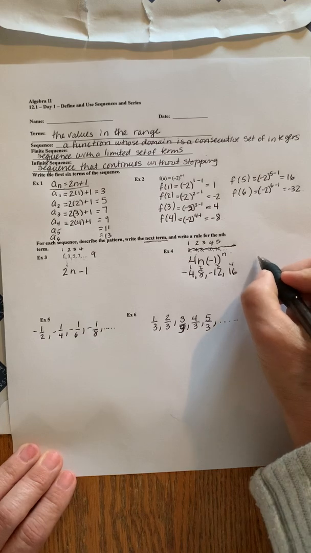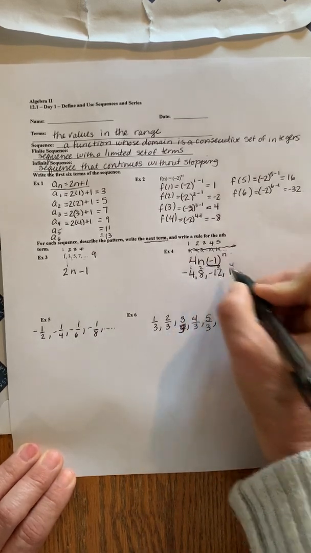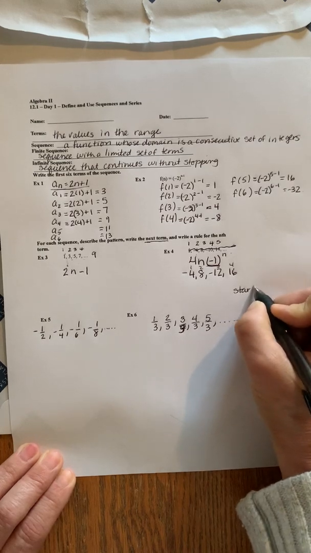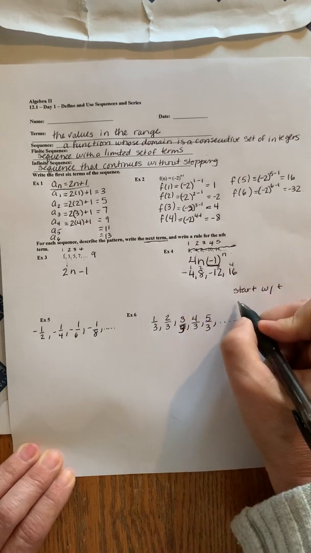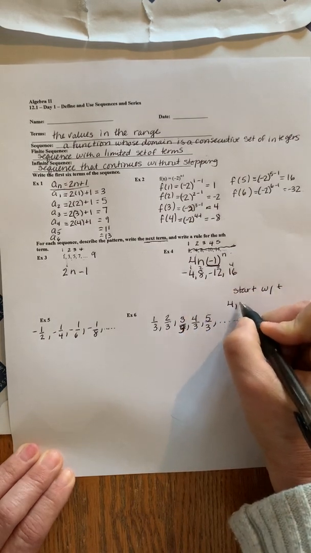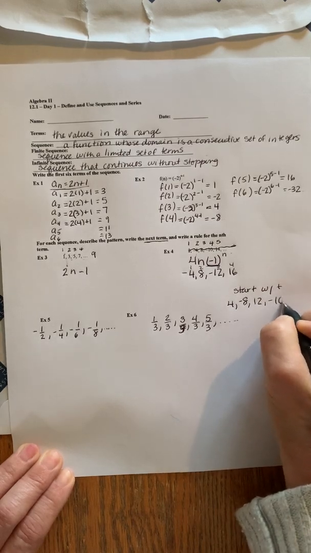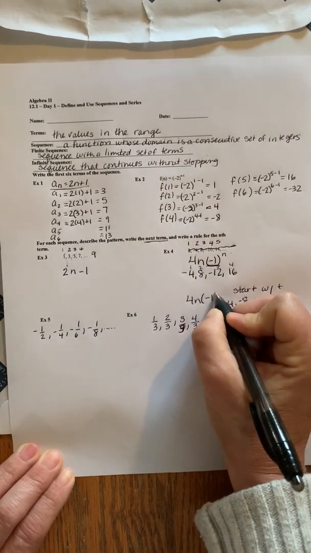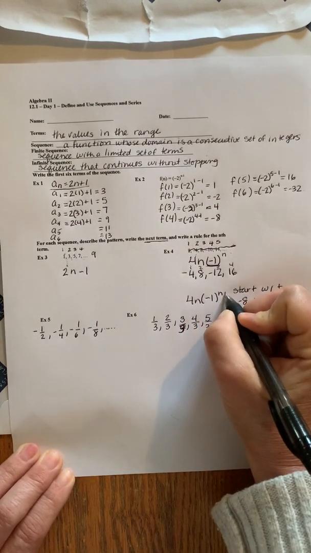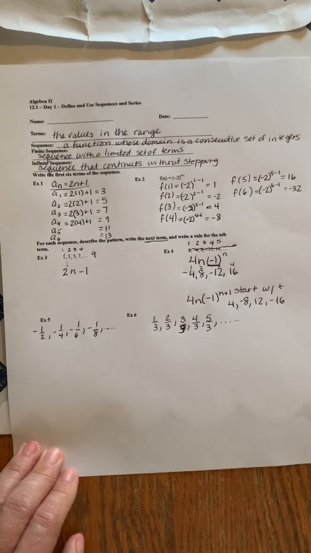Now, if we wanted to start with a positive, starting with a negative, we use this. But if we want to start with a positive number, let's say that this was 4, -8, 12, -16. Instead, we would have 4n times -1 to the n plus 1. Or it could be n minus 1. It would still work, but not the n.